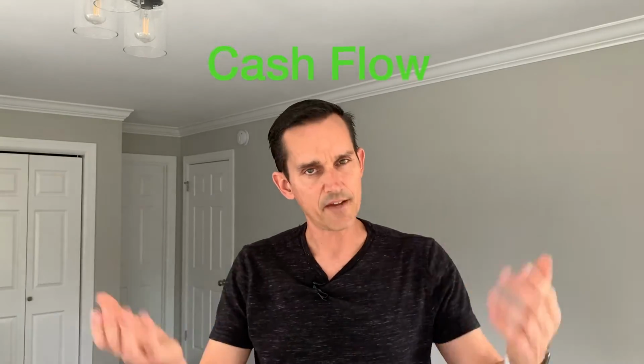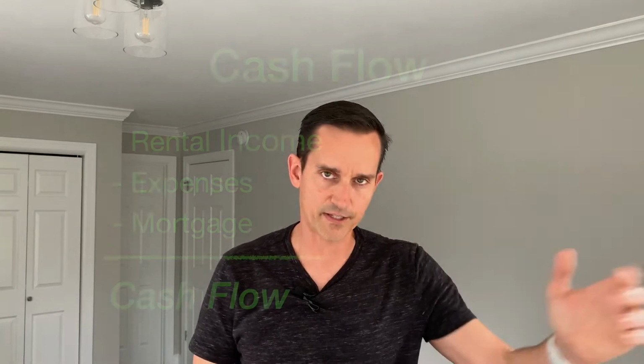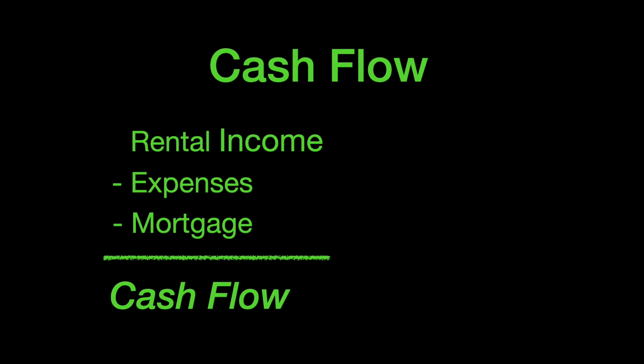This is what we're talking about first today, cash flow. The definition of cash flow is pretty self-explanatory. It's the leftover amount of money after you pay all your expenses. The formula for cash flow is rental income minus expenses minus your mortgage. And in a lot of cases, there ain't much left. If your rent's $1,000 a month and you have a mortgage of $900 a month, there's only $100 left over, but you haven't even taken expenses out yet.